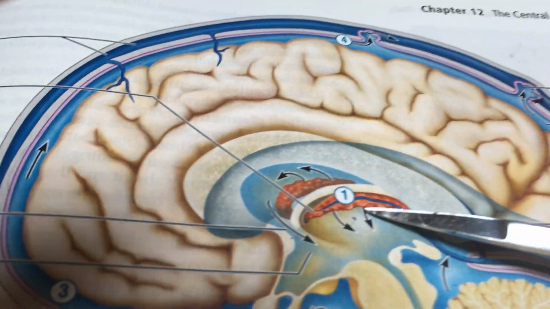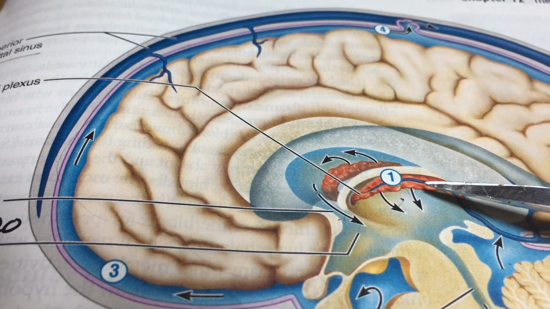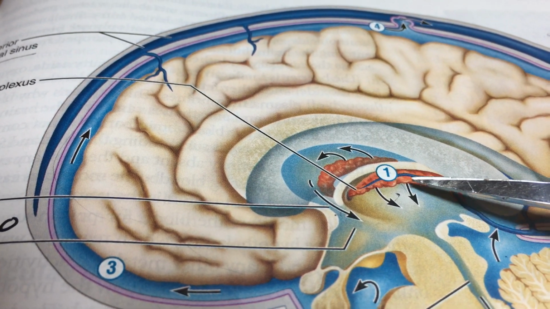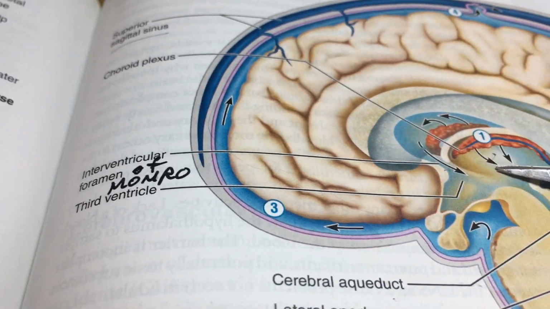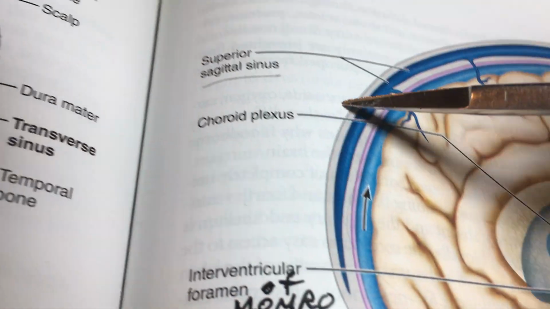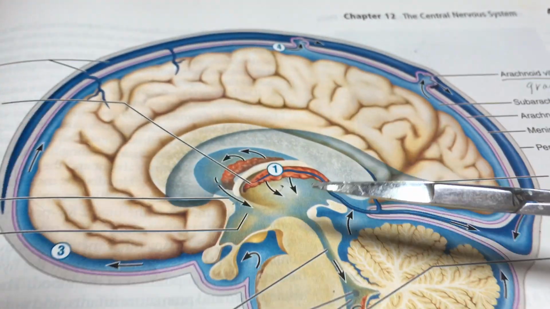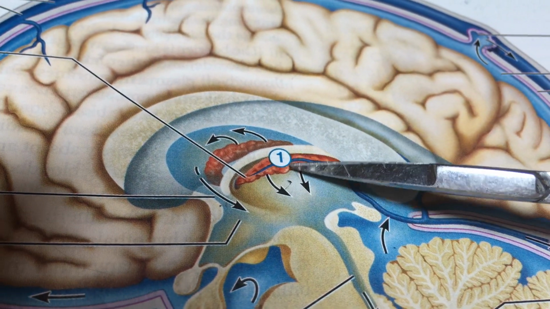But first, we have to take a look at what are referred to as the choroid plexus right here. So this is choroid plexus. These are little capillaries, but they're not formed as you might think.